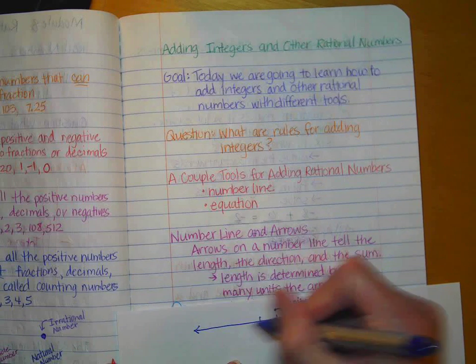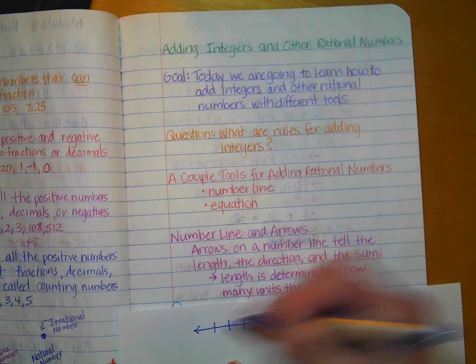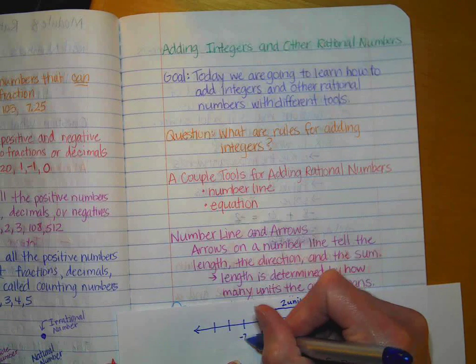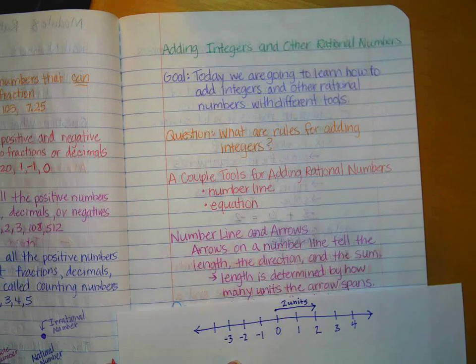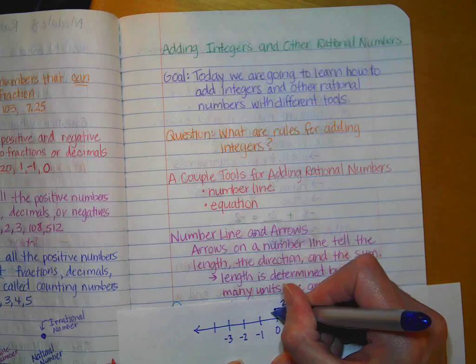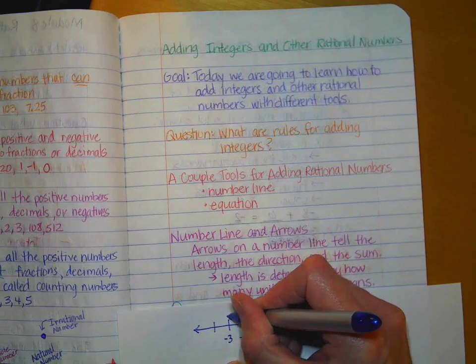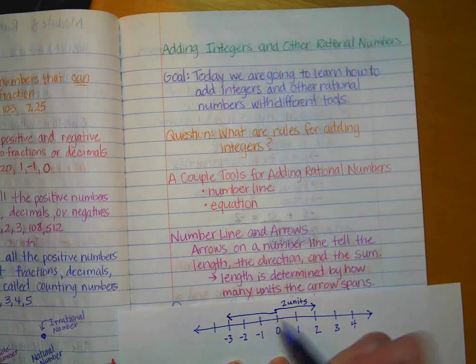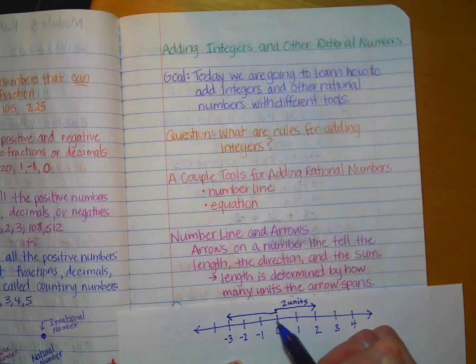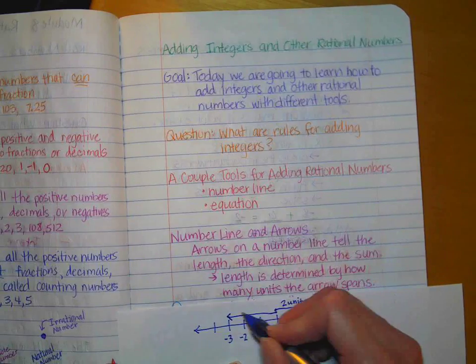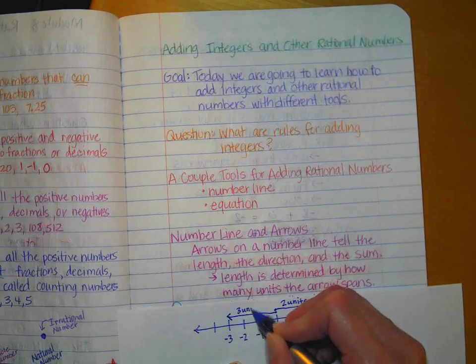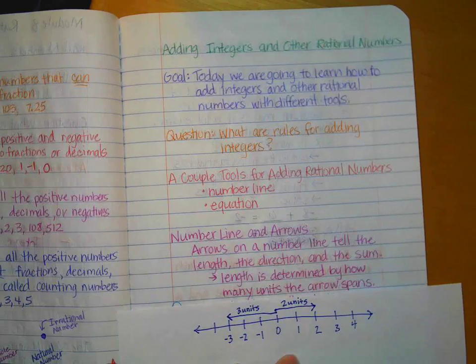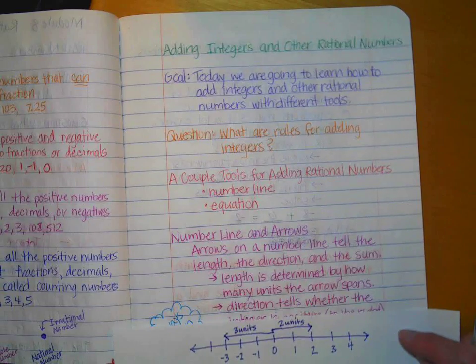You can also have arrows that go the opposite direction. Sorry, my number line is not equal, but I'm trying to go fast. Again, we would start at 0, and let's say that I draw this line this time. How many units does this span? 1, 2, 3. So this one is 3 units. That's what it means when length is determined by how many units an arrow spans.